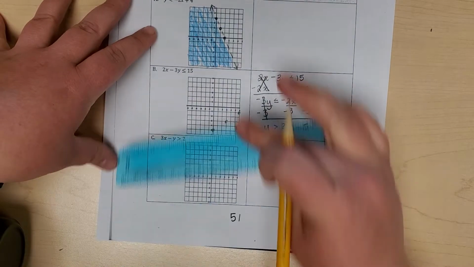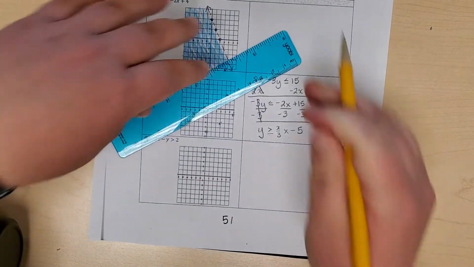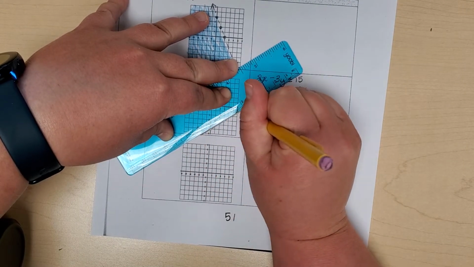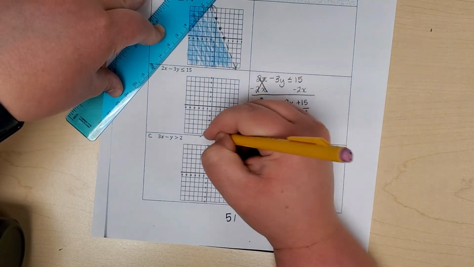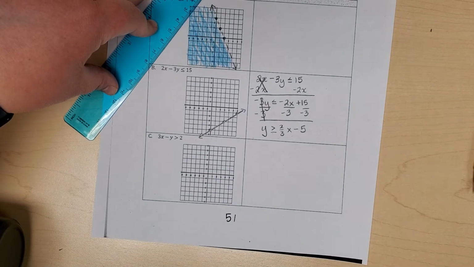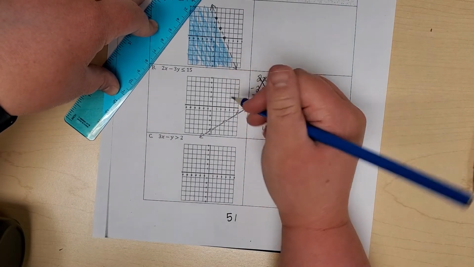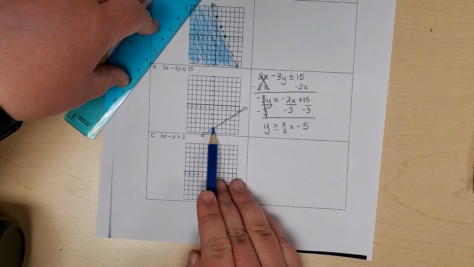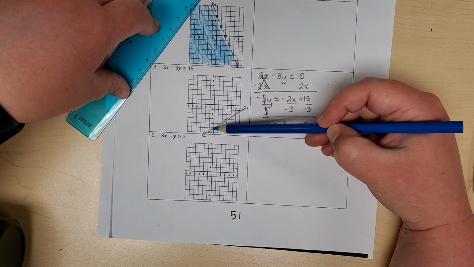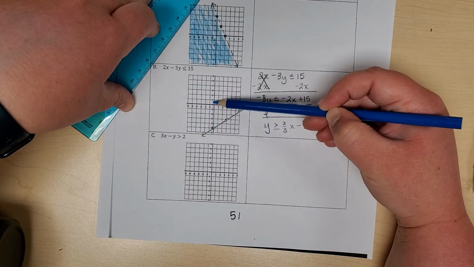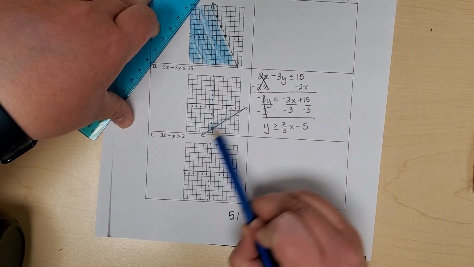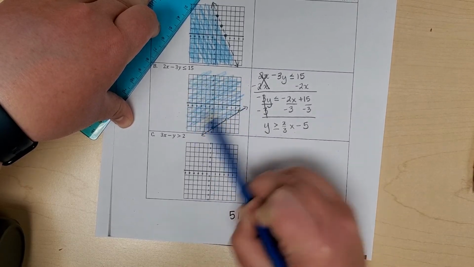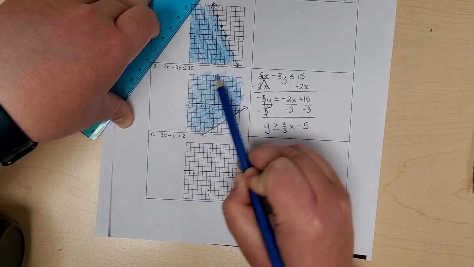Okay, now this time, notice that the symbol has a line underneath. So that means I'm going to have a solid line, no dashes this time. So just make a line and draw your arrows. Then take your colored pencil again, put your pencil on the y-intercept. Notice that the symbol says greater than. So I want the side of the y-intercept that's greater than, which is up. It's above. So this time I'm going to go from the line up this way. That's where all the solutions are.